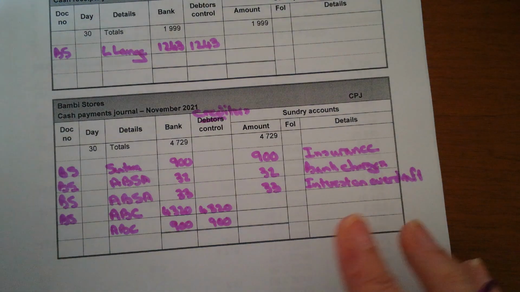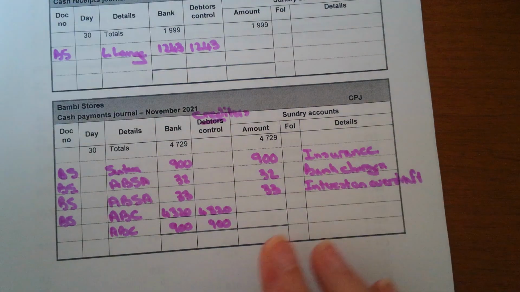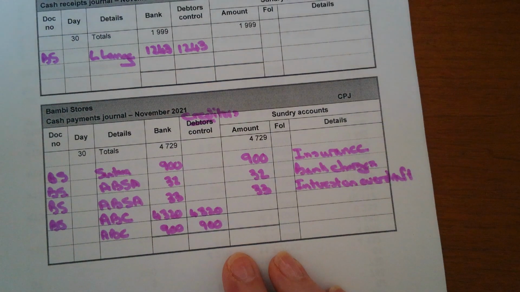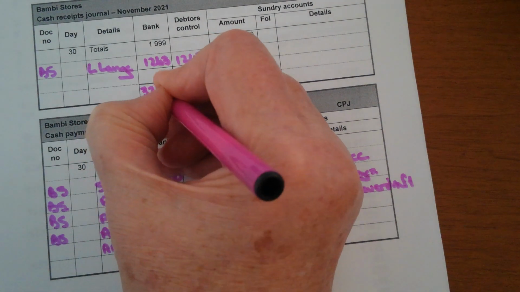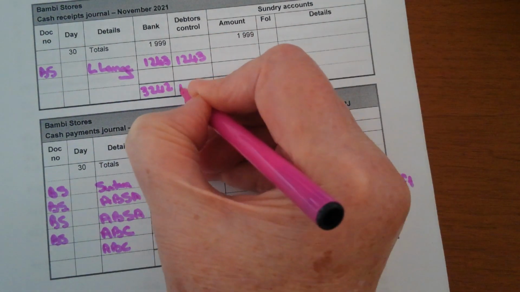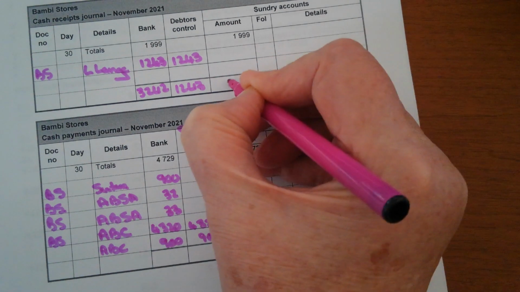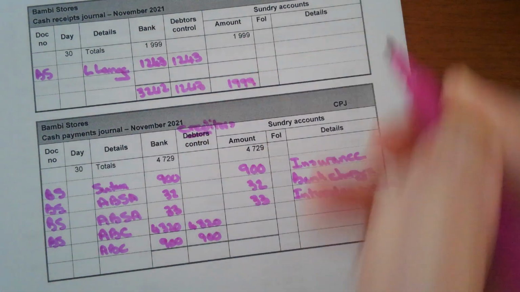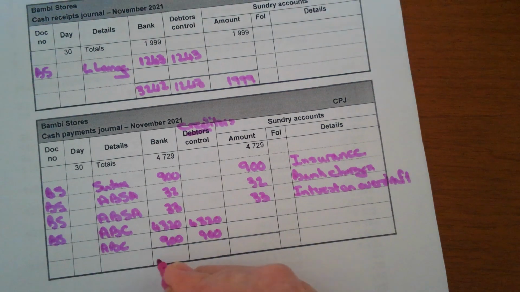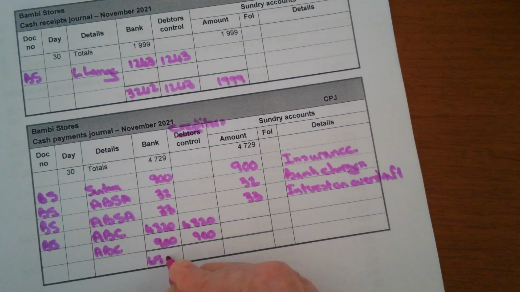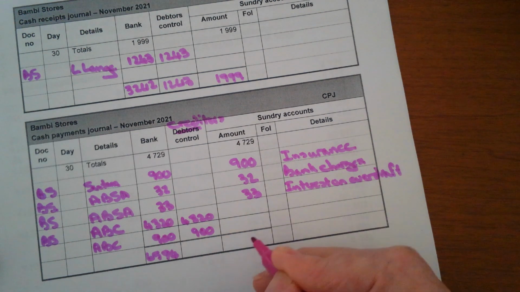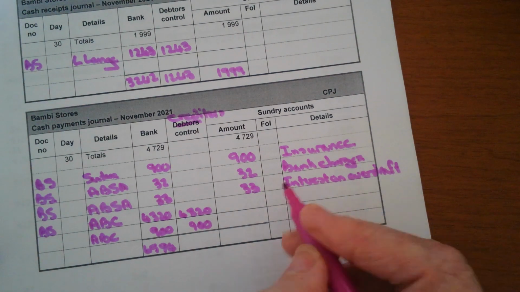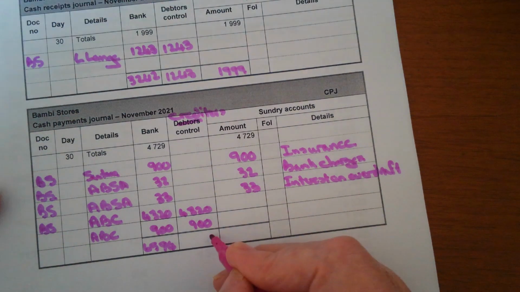Okay, so if we add up all these columns, then I will go to my cash receipts journal, and I will see that the total there is 3242. Okay, you will just add up the other totals as well. In the cash payments journal, my total is 6594.